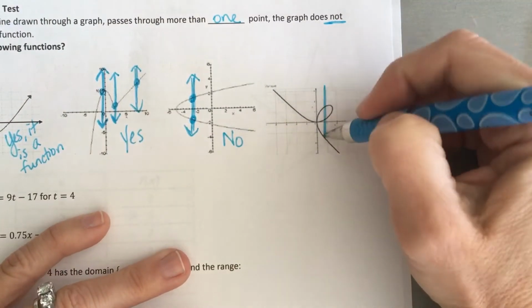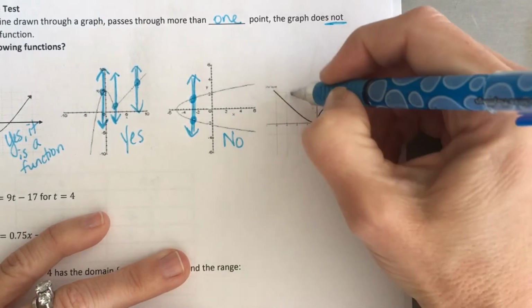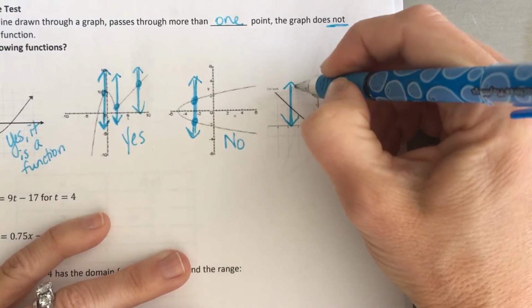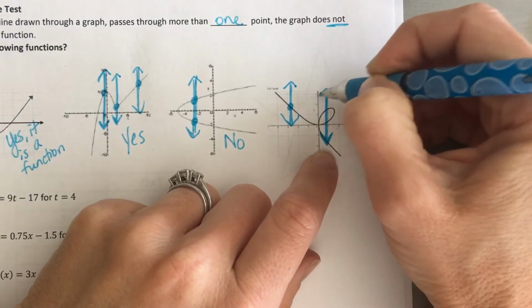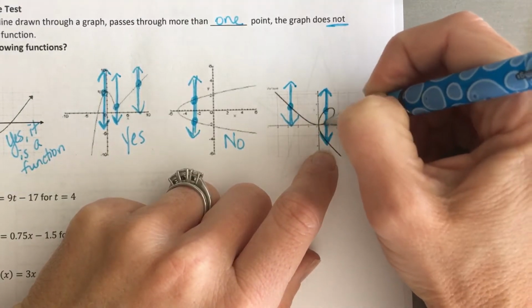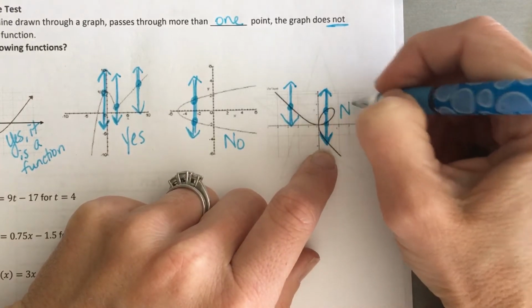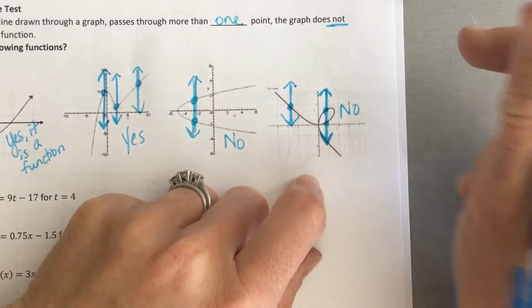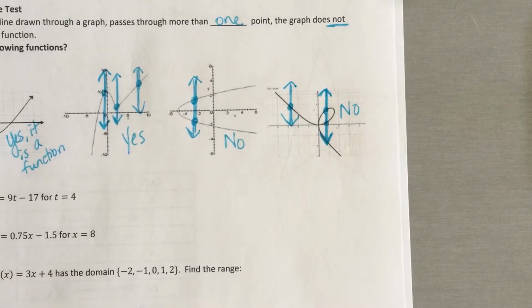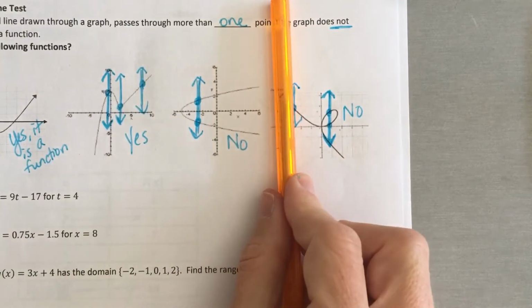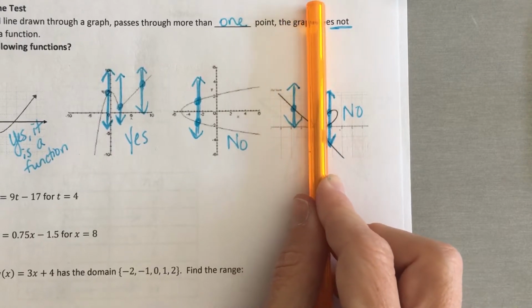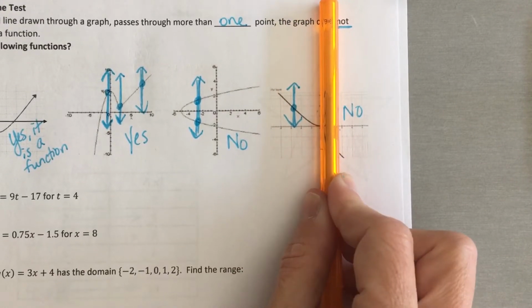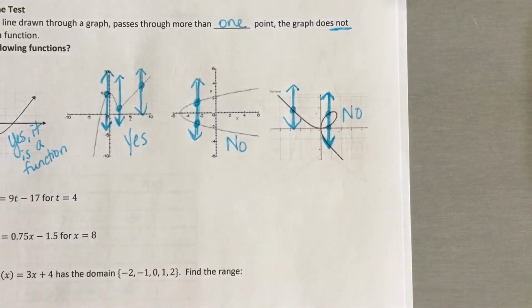And this last one, if I draw the vertical line right here, it only passes through once. But if at any point on the graph it's going to hit it twice, the answer is no. So one thing you can do is lay down your pencil vertically so it hits it once, you keep moving it, oh, it hits it twice right there. So the answer is no.